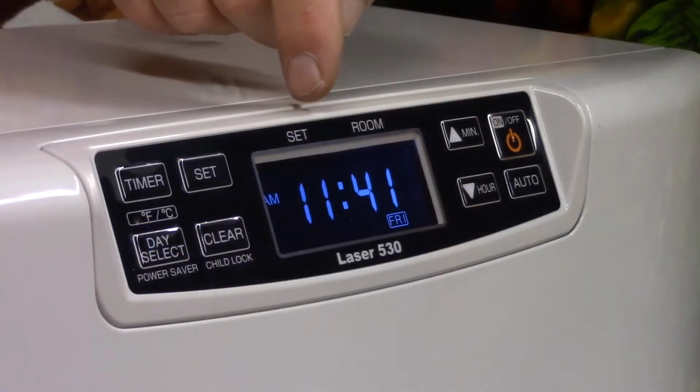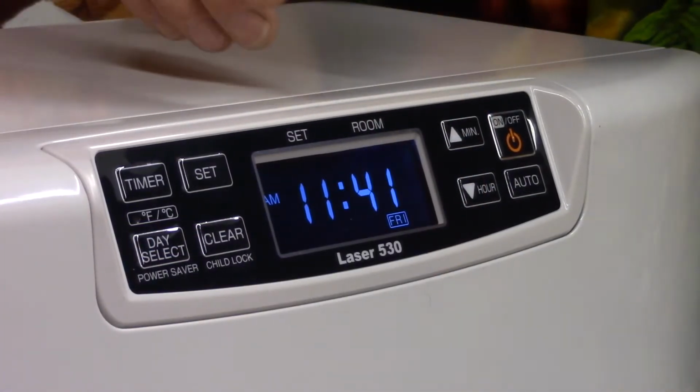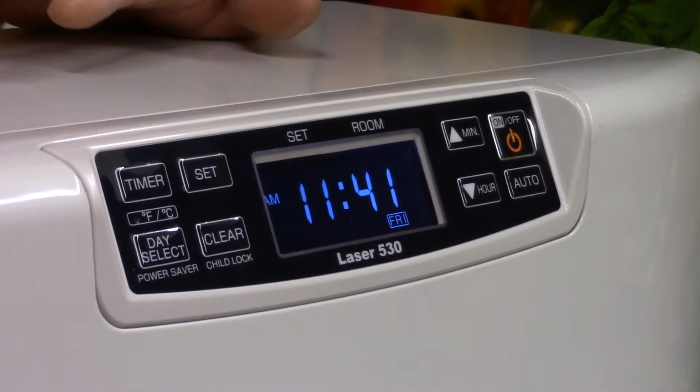I'm the Customer Support Training Manager here at Rural Energy Enterprises, and today I would like to talk to you about programming the auto mode on your new Toyostove. Now that we have the proper time and day set, we're going to get a piece of paper and we're going to set our schedule.